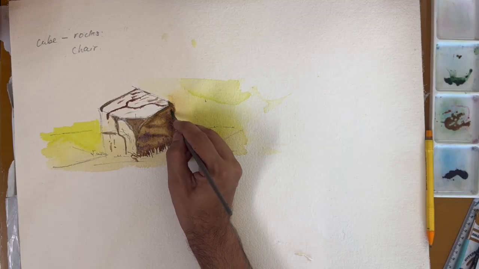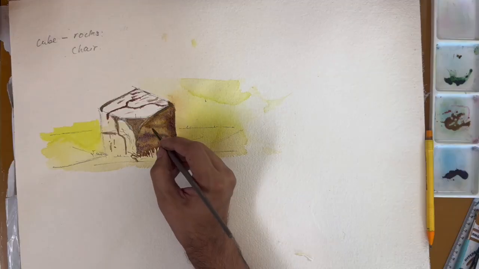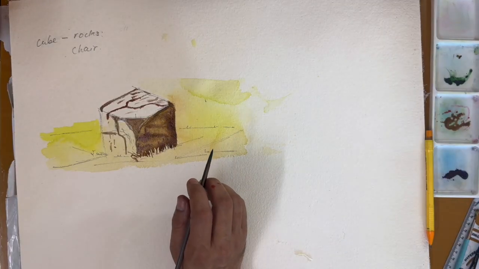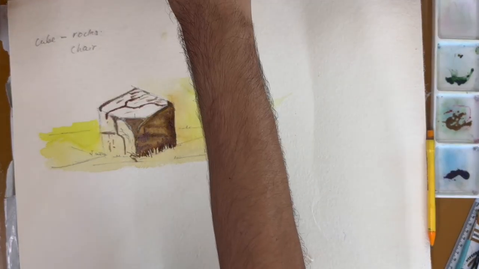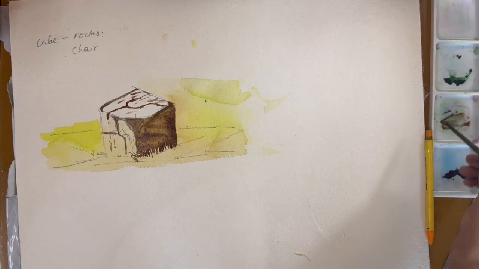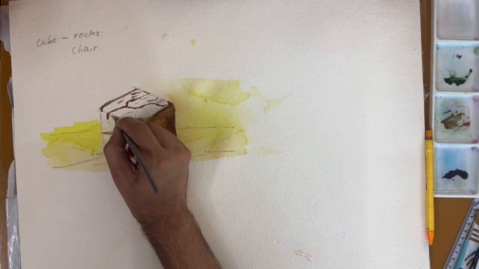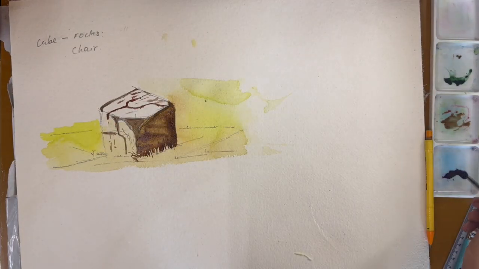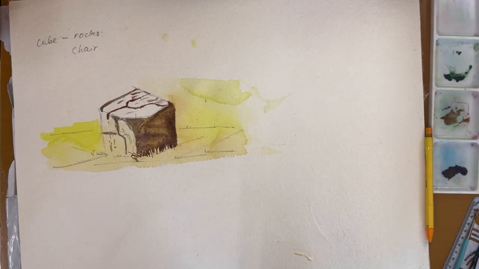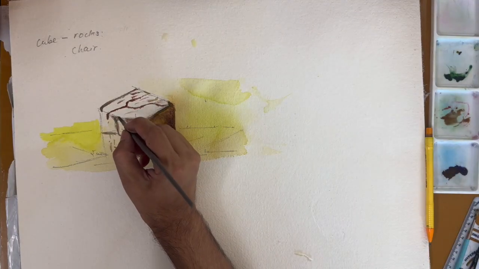We should bring the depth inside the rock. And we had created one darker side. In the same way, let's create the other darker side using purple and umber.